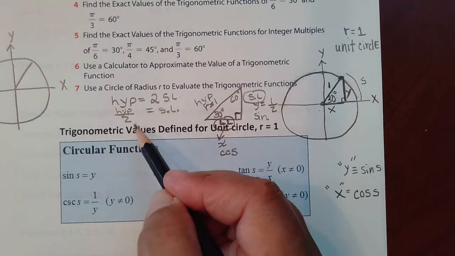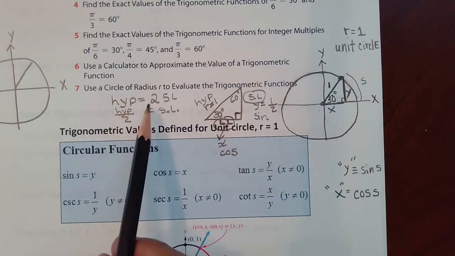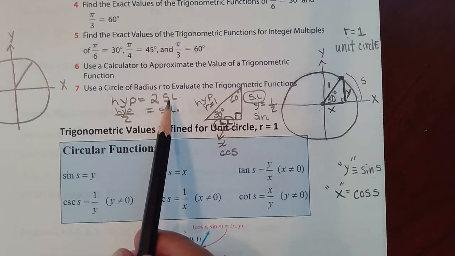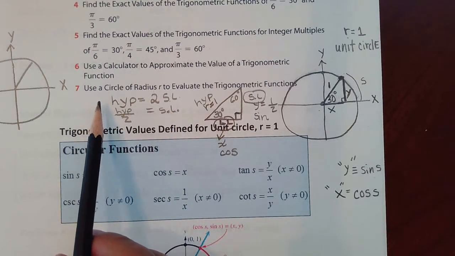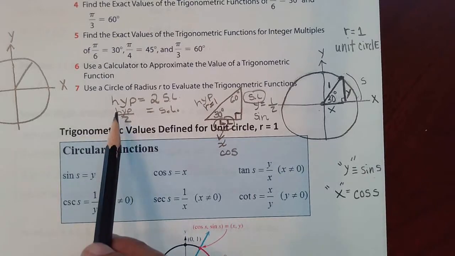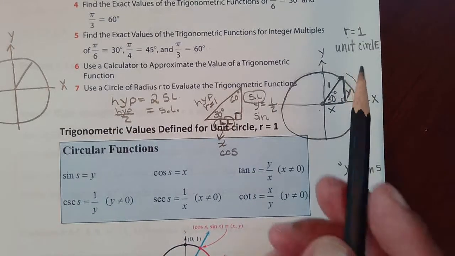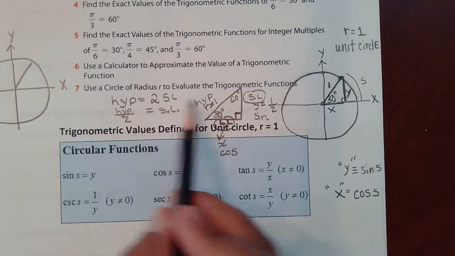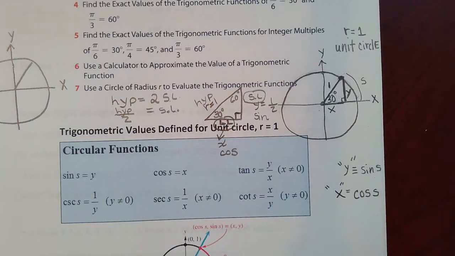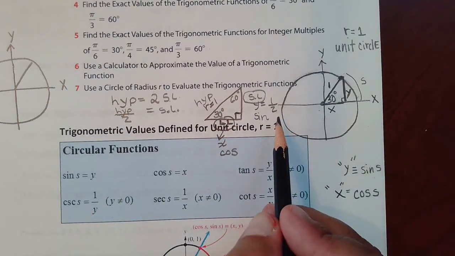Okay, these mean the same thing. You could either double the short leg to get the bigger number, the hypotenuse, or you could just take the hypotenuse and cut it in half. Okay, in any event, you should be able to double your short leg to get a 1. So that is the value for the y coordinate.